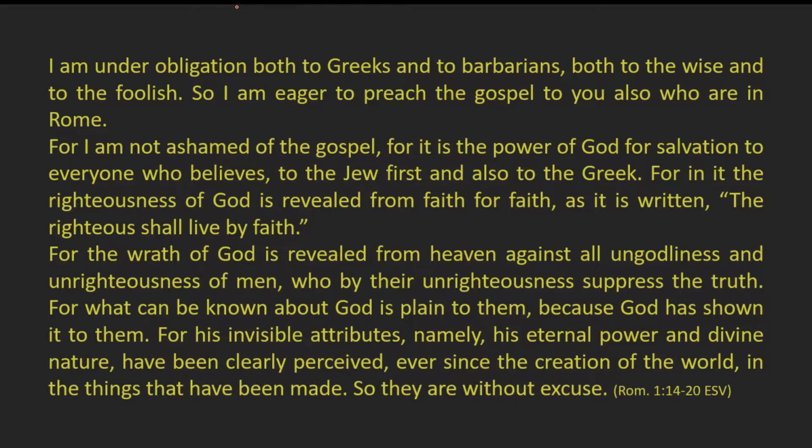Paul writes, I am under obligation both to Greeks and to barbarians, both to the wise and to the foolish, so I am eager to preach the gospel to you also who are in Rome. For I'm not ashamed of the gospel, for it is the power of God for salvation to everyone who believes, to the Jew first and also to the Greek. For in it the righteousness of God is revealed from faith for faith, as it is written, the righteous shall live by faith. For the wrath of God is revealed from heaven against all ungodliness and unrighteousness of men, who by their unrighteousness suppress the truth.